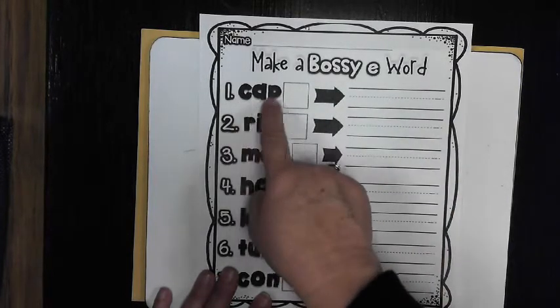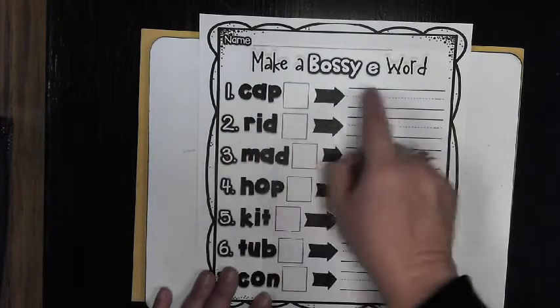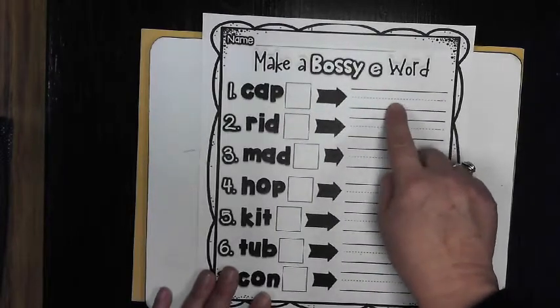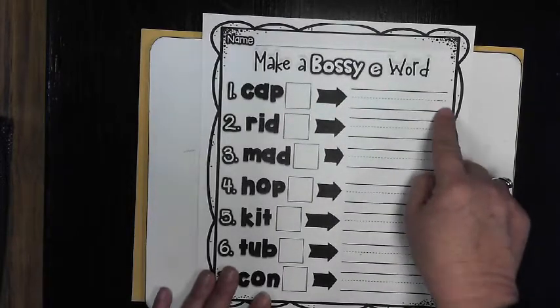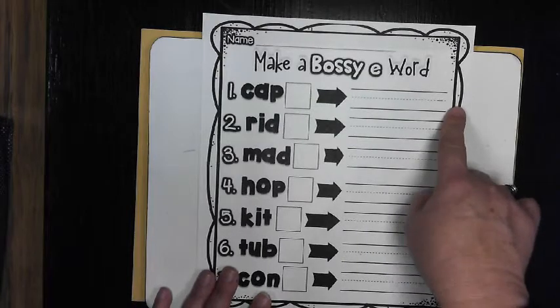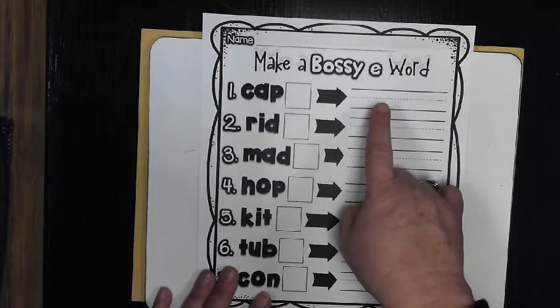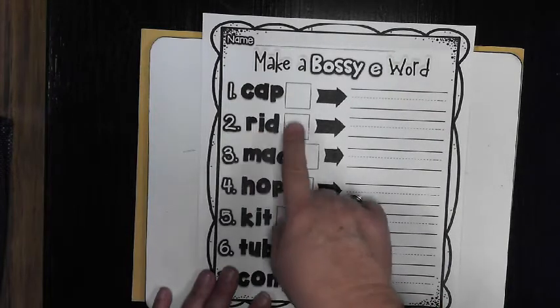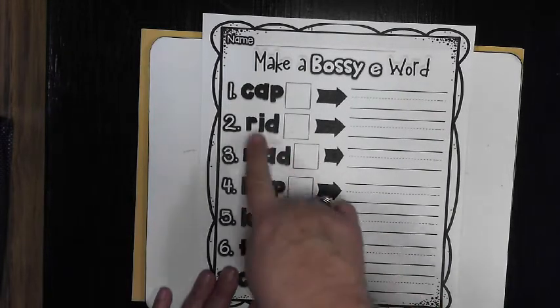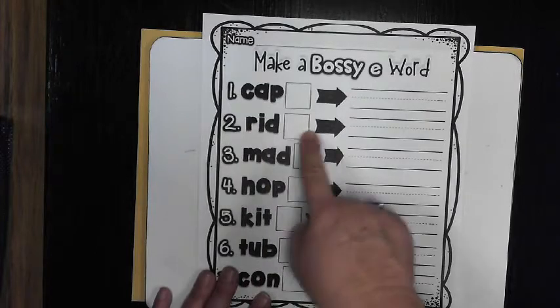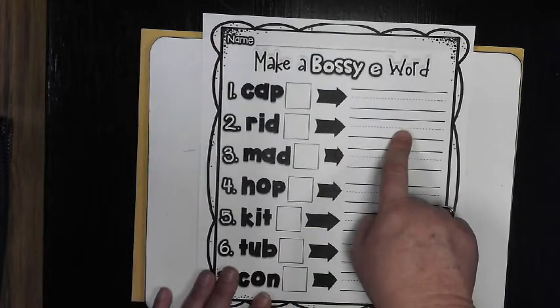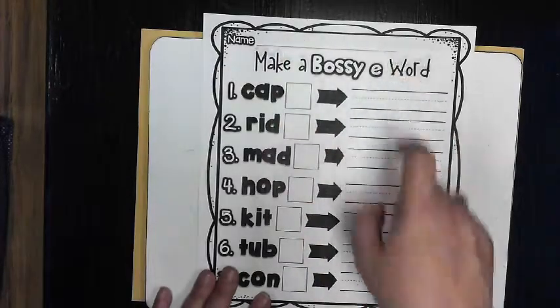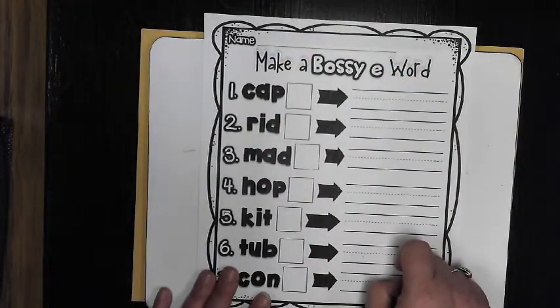So k-ap, then add the E, so I'm going to write over here C-A-P-E, and then I'm going to read the word to myself. So that E will tell that A to say its name, so we would have k-ape. I'm going to do that for each one. I'm going to write an E in the boxes, and then I'm going to write the whole thing, including that E, on the line, and then I need to say it to myself. Make sure your name is at the top and you put the date, and then you will turn that in, and then you'll get the second activity.